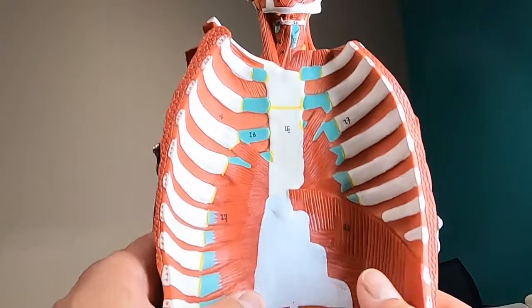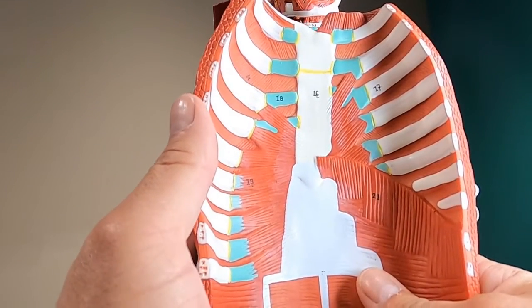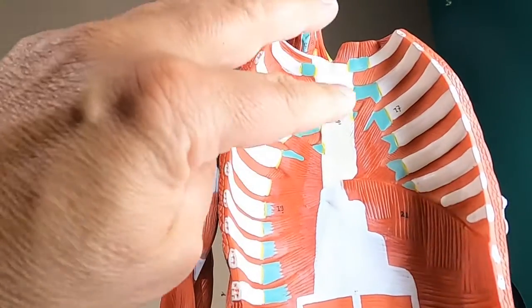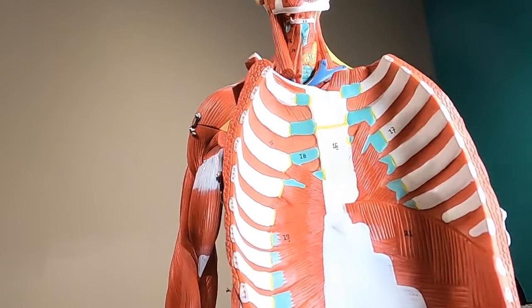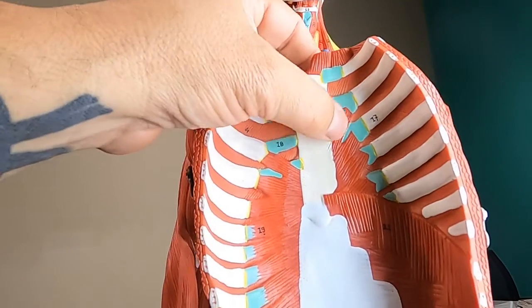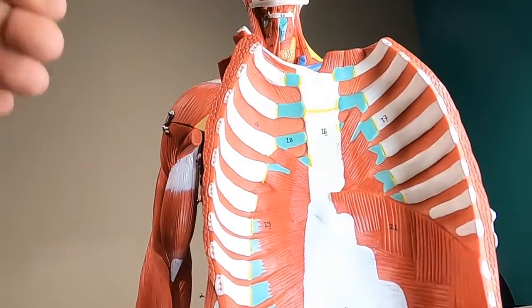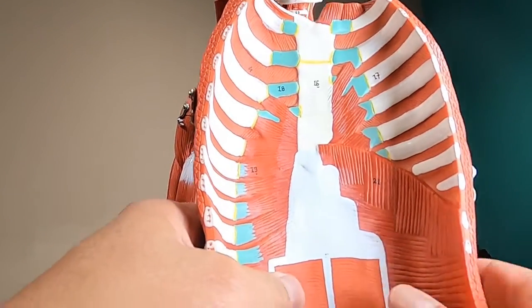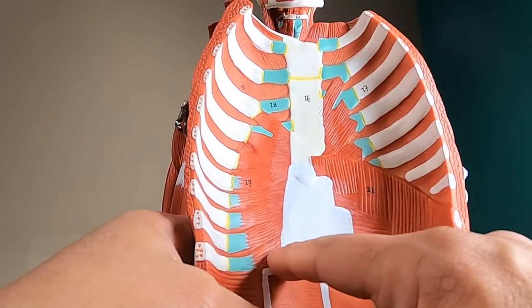So let's grab our thorax back again. We need to look at some of the rib muscles. In between each rib, we have 3 different muscles. We have the external, which runs in that direction right there, the same direction as your external pocket on your pants. The internal is going to run the opposite direction.